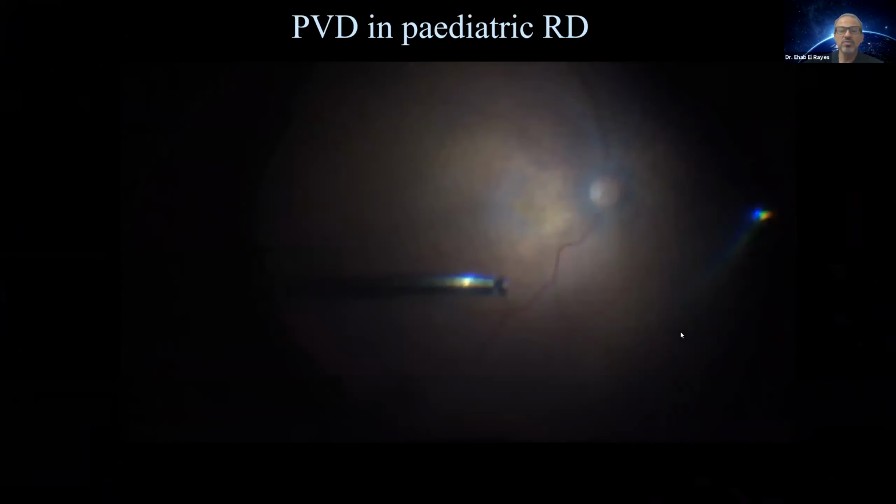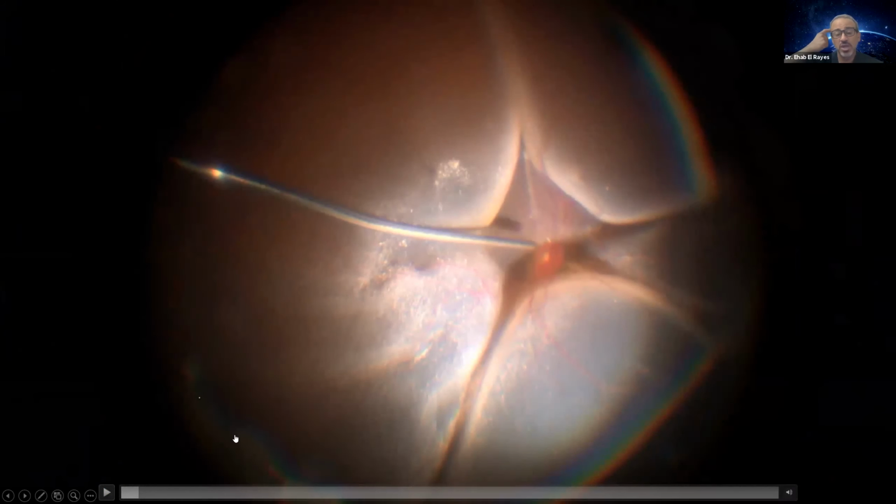So while doing PVD, it's very important to do it slowly in pediatric age group. And sometimes I resort to do it mechanically. The hyaloid is sometimes too adherent to the retinal surface to pop off by itself just by suction.